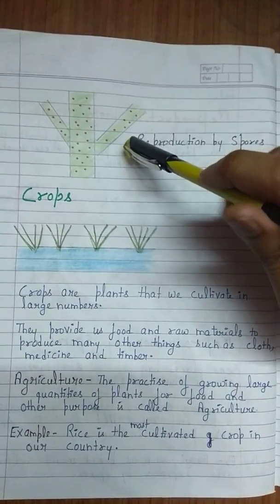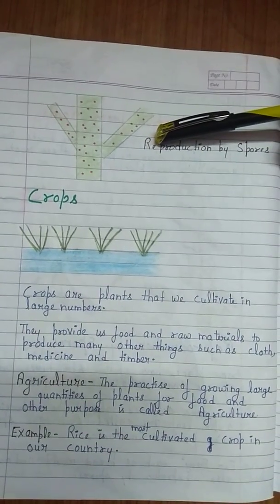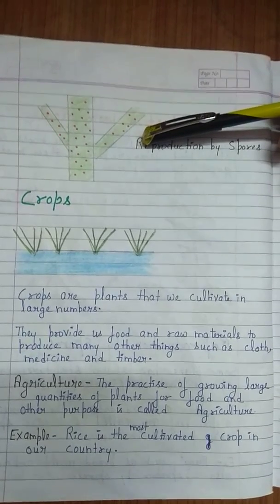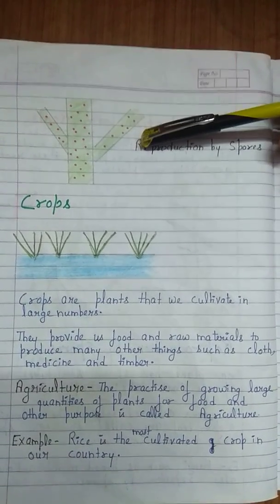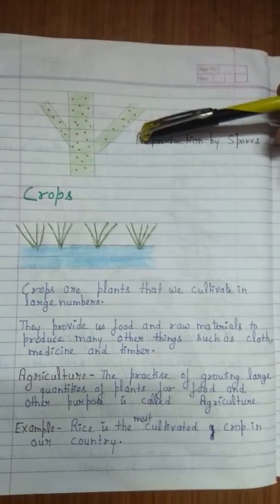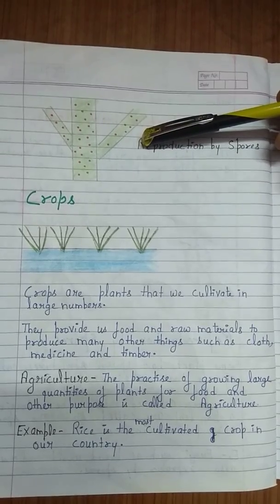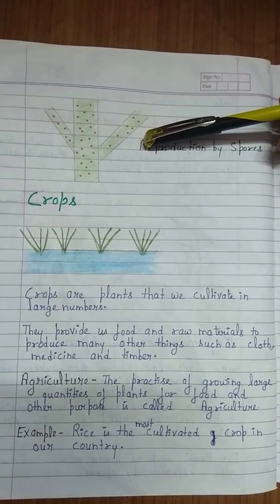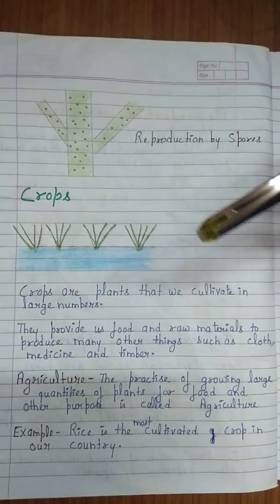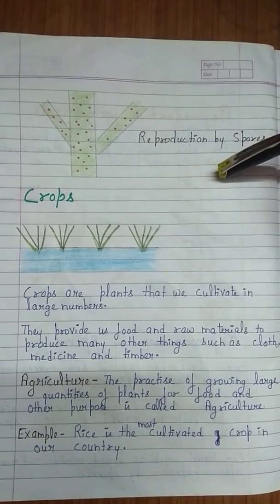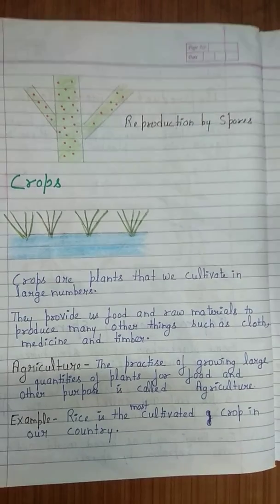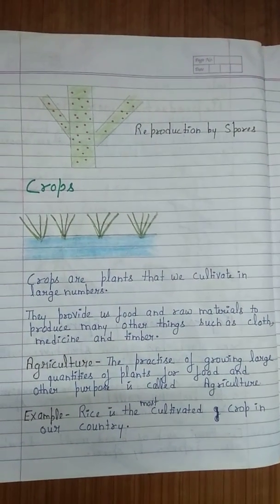Okay beta? So now next topic, crops. What are crops? Crops are plants that we cultivate in large numbers. They provide us food and raw material to produce many other things such as cloth, medicine and timber. And what is agriculture? The practice of growing large quantities of plants for food and other purposes is called agriculture. Example, rice is the most cultivated crop in our country. Crops are the plants that give us food, raw material, medicine and timber. Okay beta? Now let's study kinds of crops.